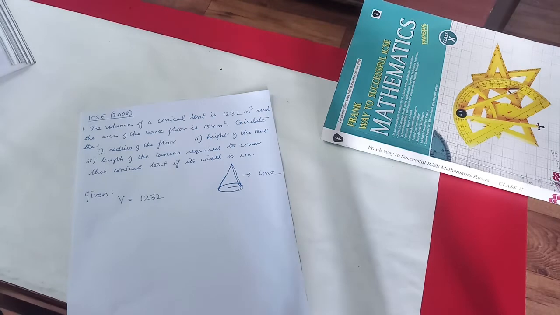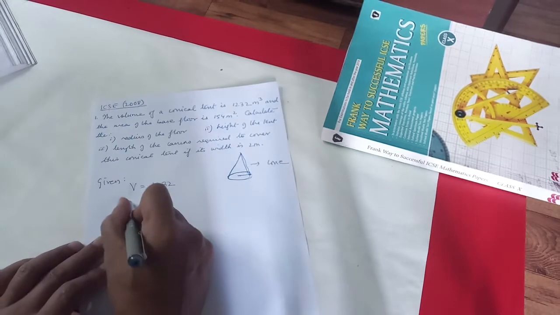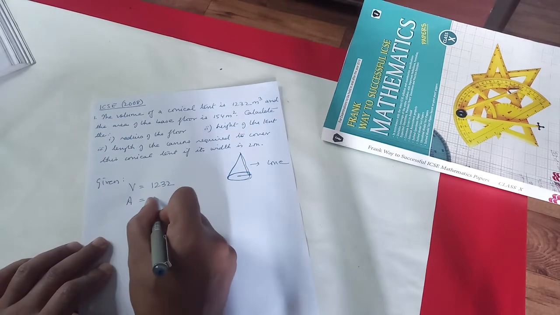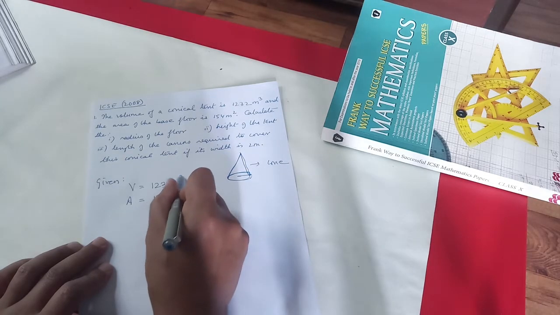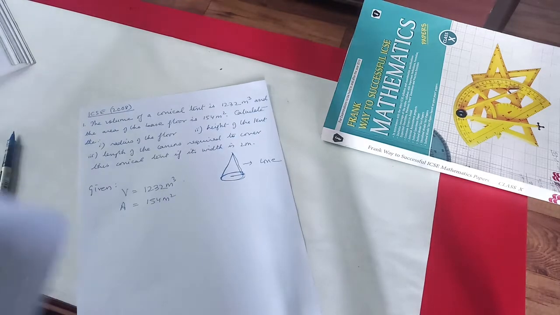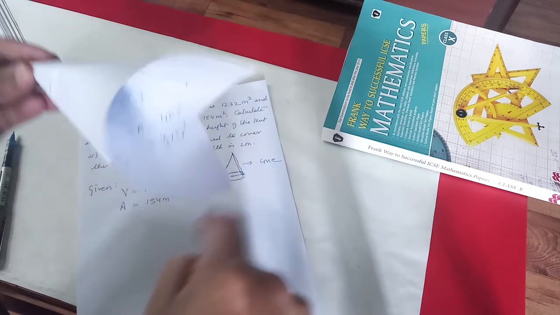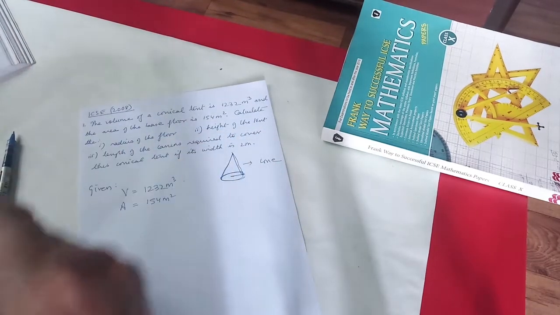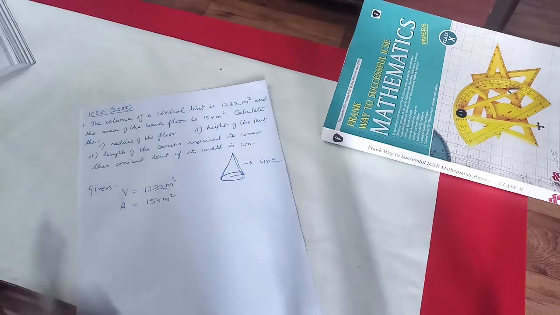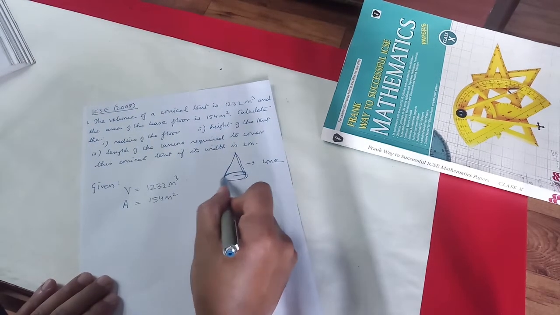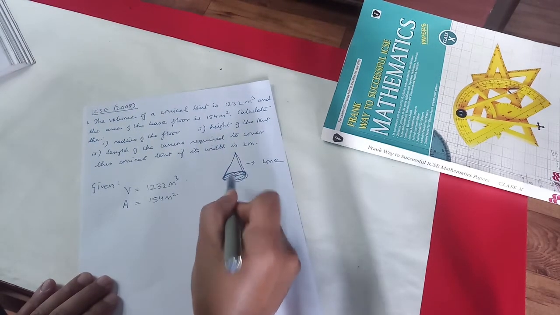All right, given the volume of the conical tent is 1232. No need to write the unit. The area of the base is 154 meter square, and volume is meter cube. If you look at the first question, you have to find the radius of the base. If you look at the base, it is in what shape? It is a circle. See, this is the base.